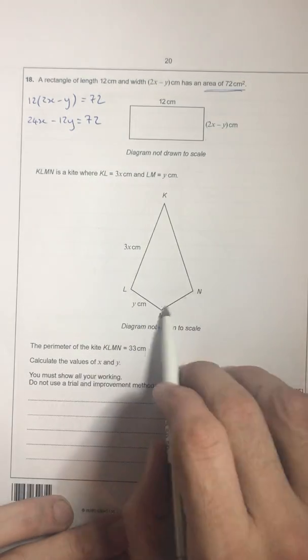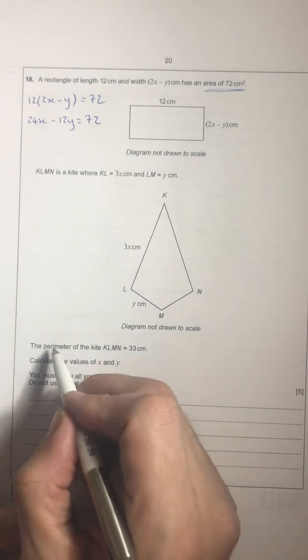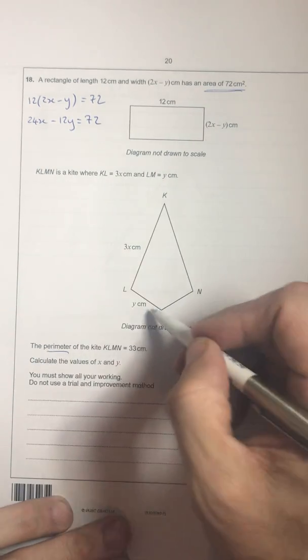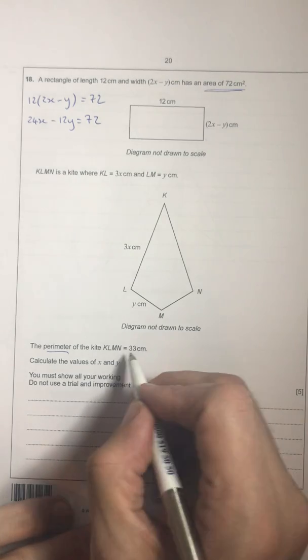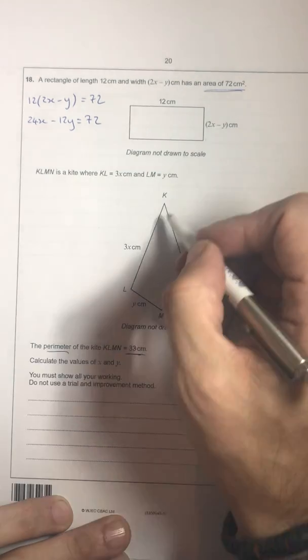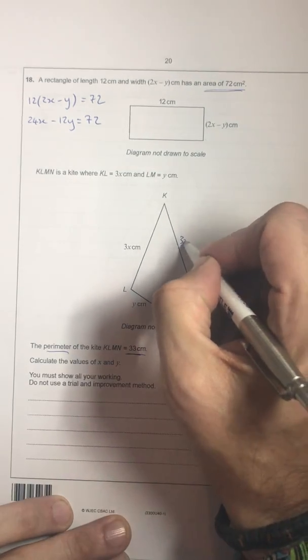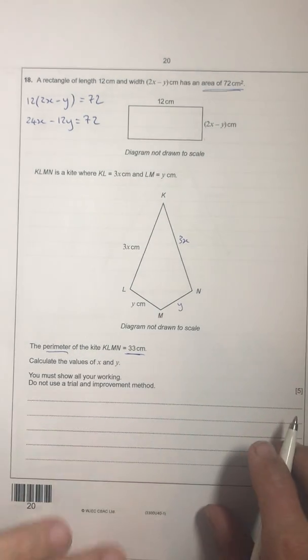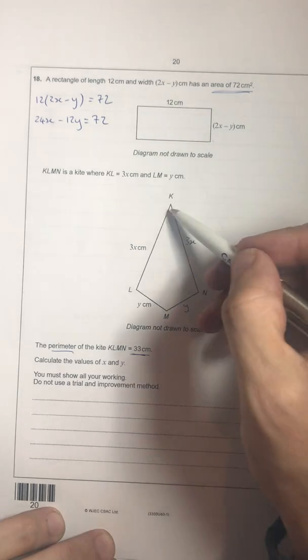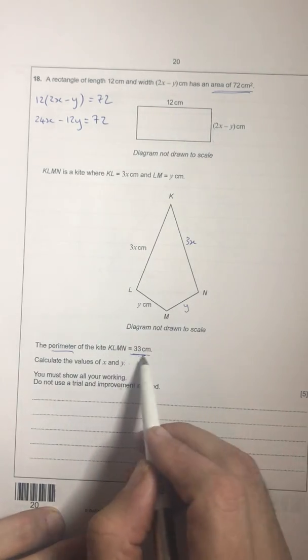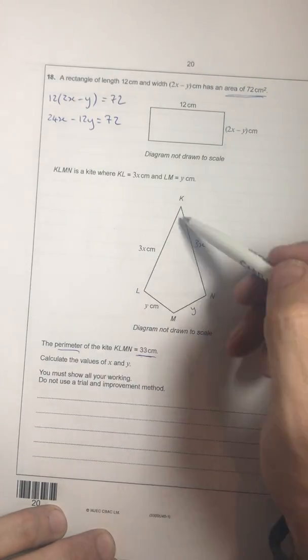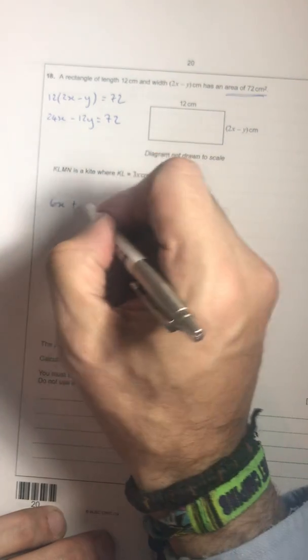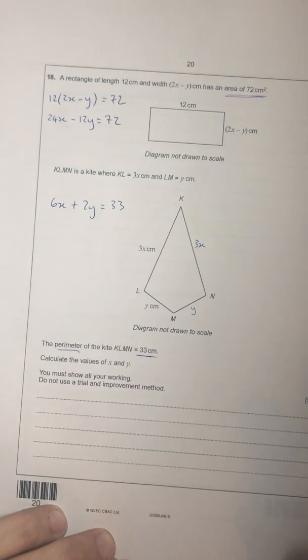The second equation I can get from this kite. You're told that the perimeter, which is the distance around the outside of the shape, is equal to 33. So on the kite here, this side is 3x, so this side will also be 3x. That side there is y, and this side here will also be y. So I can set up another equation because all these sides added together should give me 33. So 3x plus 3x gives me 6x, plus the 2 y's, and that's got to be equal to 33.